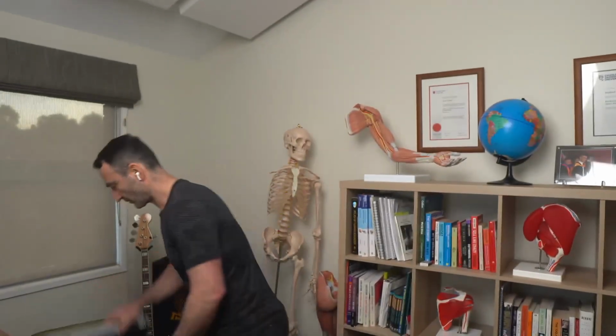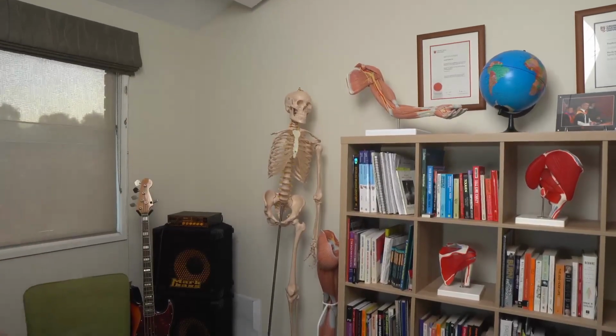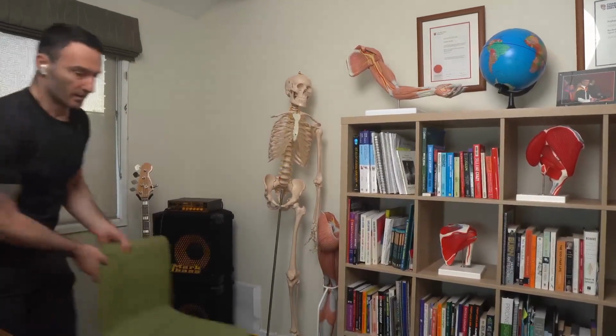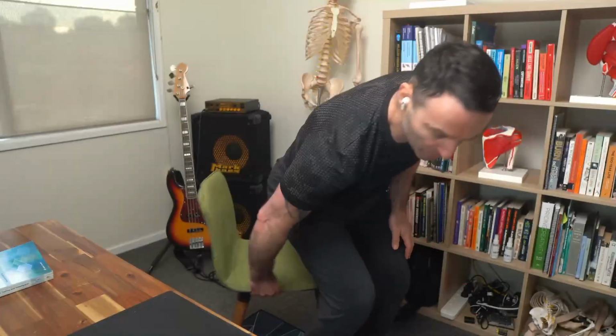So the slump test is a test. I'll see if I can show it to you now. Maybe I can get this low enough. This is a test you can do. It doesn't really tell you for sure, but it increases or decreases your confidence that someone's pain in their leg is caused by something in their low back.